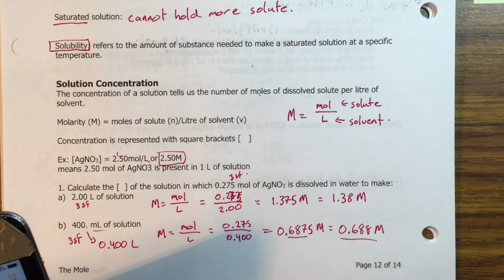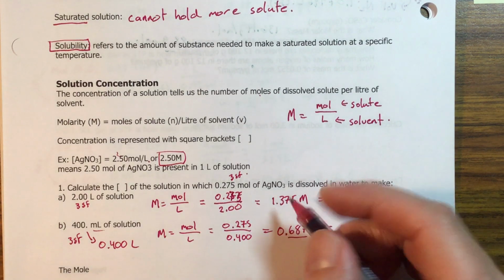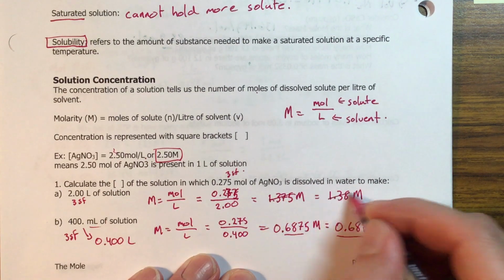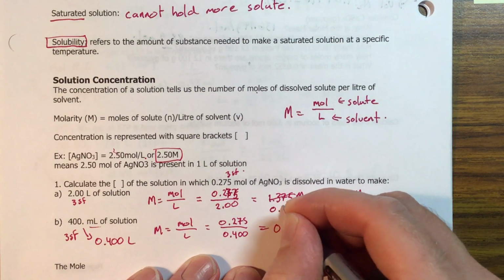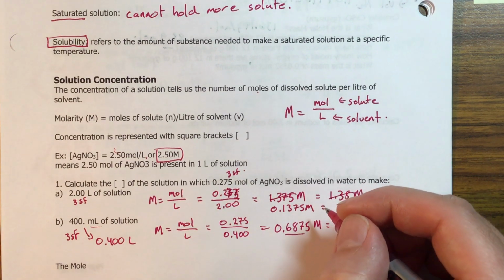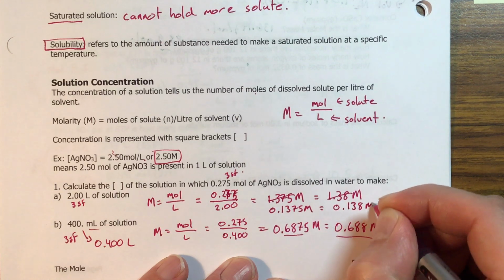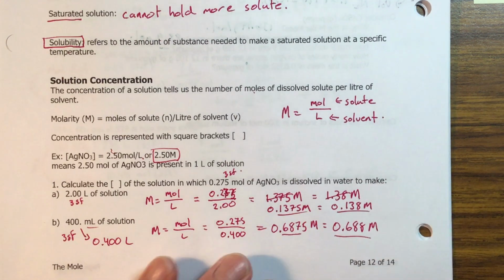It should have been 0.275. And that should give us, I hope some of you picked that up, 0.1375 is our concentration, which is equal to 0.138 M. There we go. That's corrected.